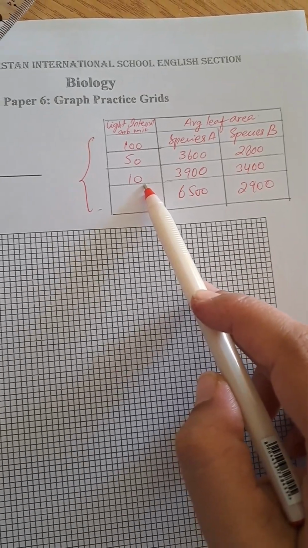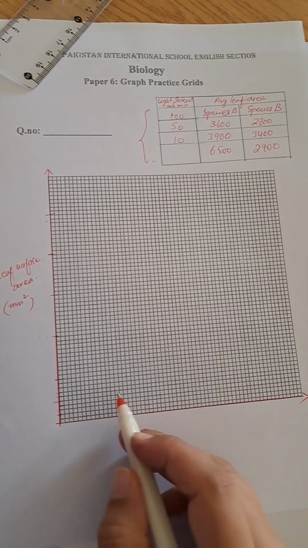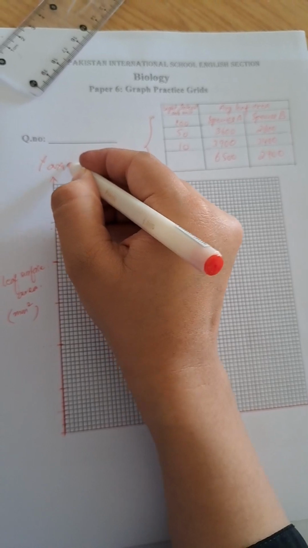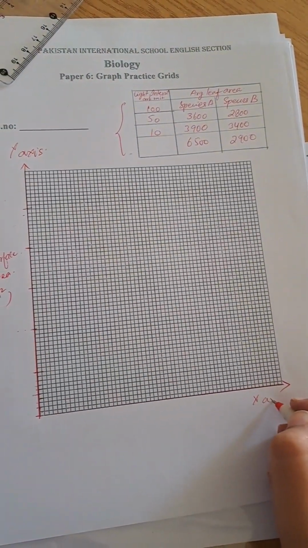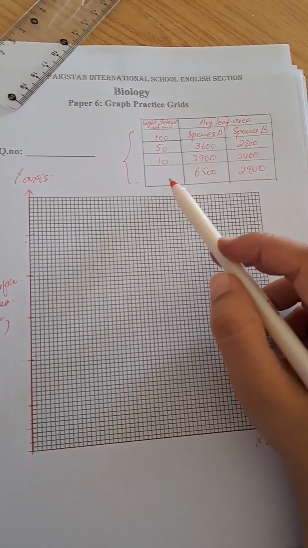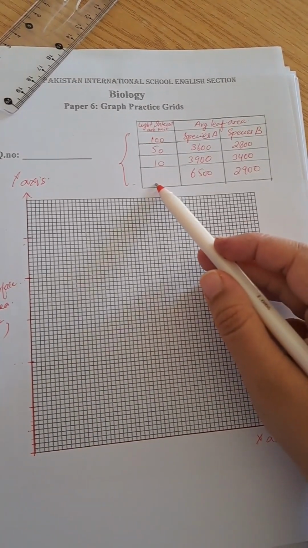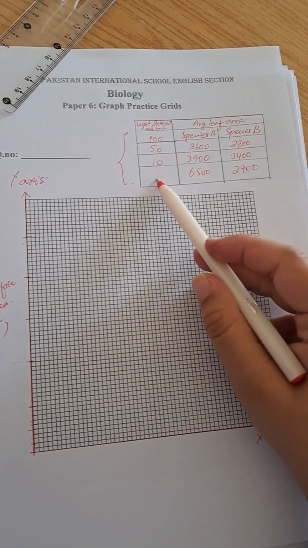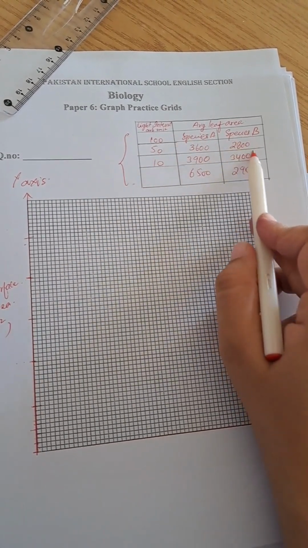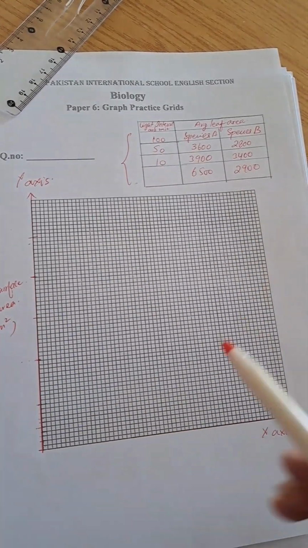Okay, so the very first thing that you need to do when you are supposed to make a graph is label the axis. This is going to be your x-axis, this is going to be your y-axis. Now first you need to decide which of these values is the independent variable that is going to come on the x-axis. Independent variable is the one that you have decided for yourself and you won't change, that you have set. So obviously these are the set light intensities on which you have performed this evaluation. So light intensity is going to be on the x-axis.